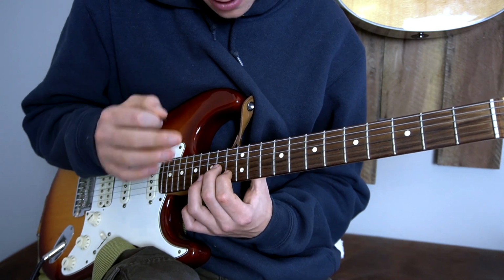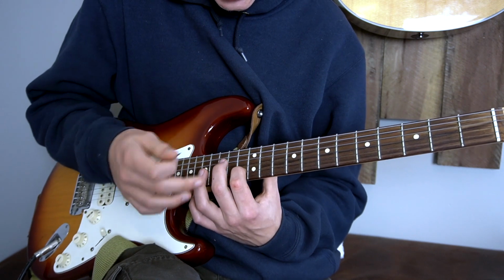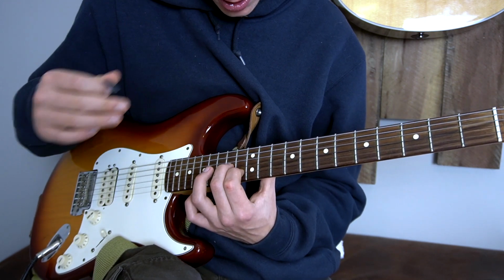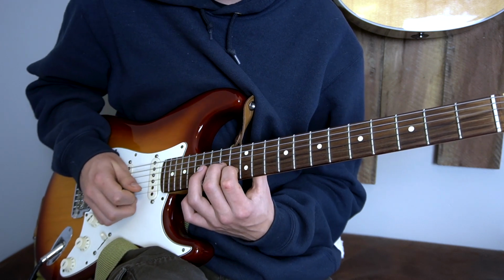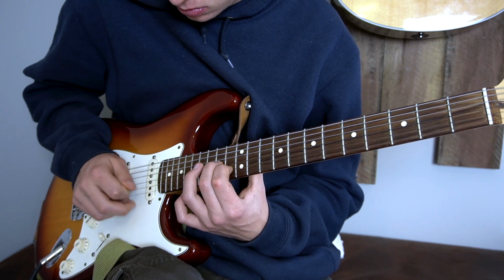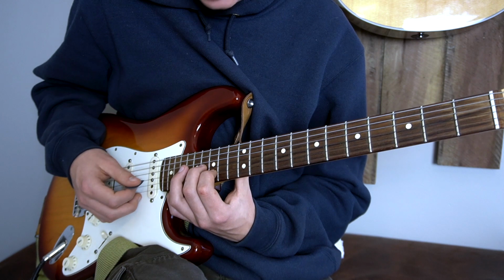Then for the 3rd and final part of this, you're going to put your 1st finger on the 13th fret of your B string and your middle finger on the 14th fret of your G string. And you're going to alternate between the B and the G strings, like this. And then you're going up 2 frets, and you're just going to strum those together, like this.